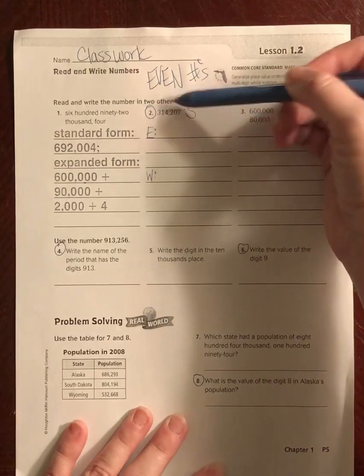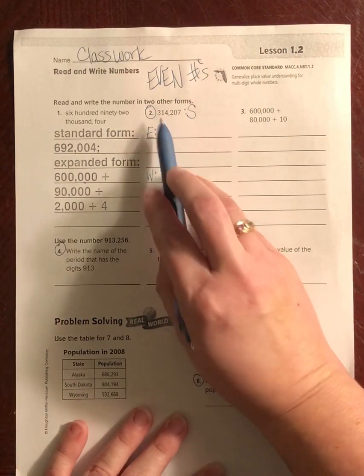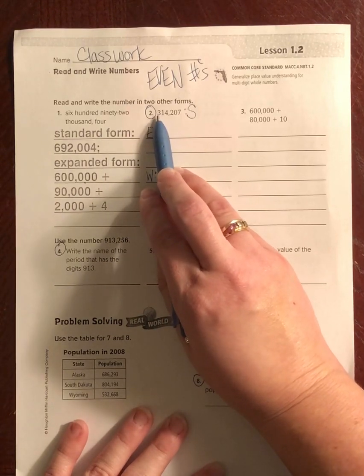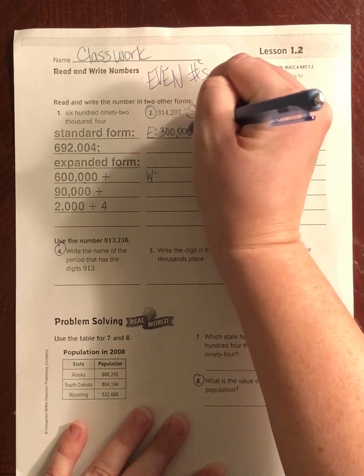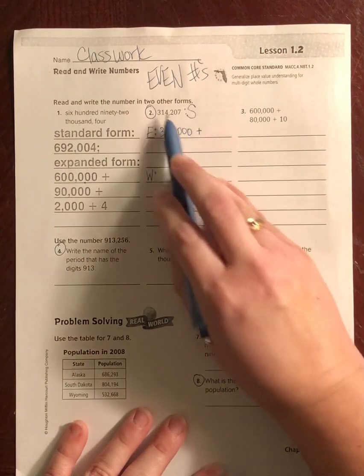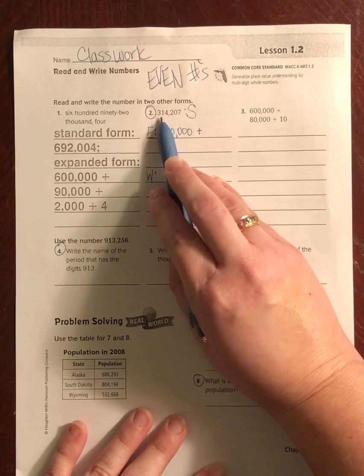So looking at our standard form, we know that we have to look at the largest place value to then write that as its value in the place. So it's a 3 in the 100,000s. So I need to write 300,000 because we're pulling it apart like an accordion. So I have my addition sign to look at the next digit and the value where it is. So that's 1 in the 10,000s.